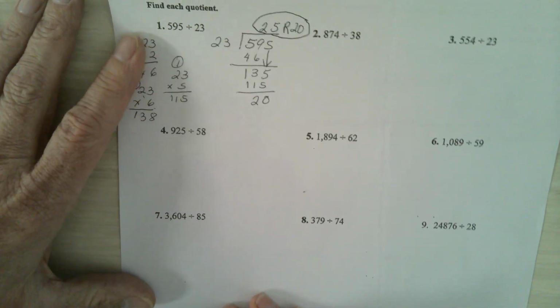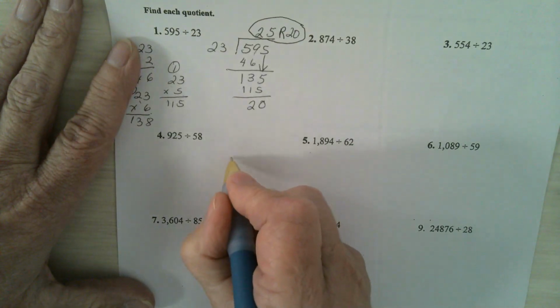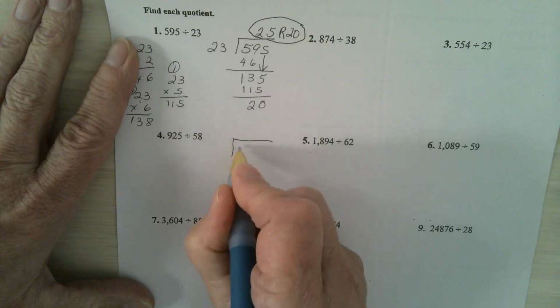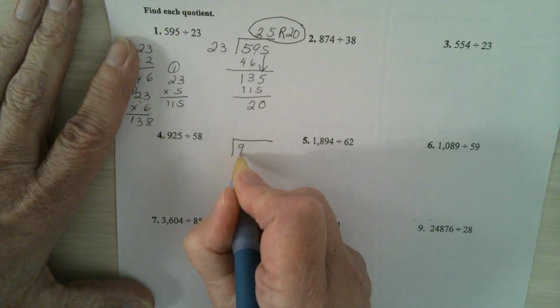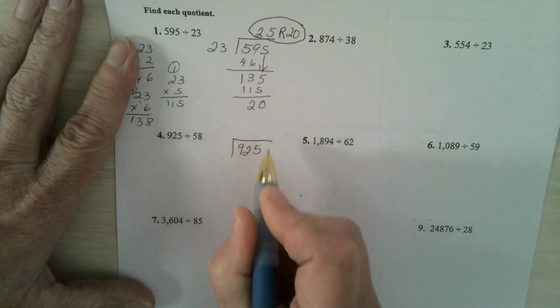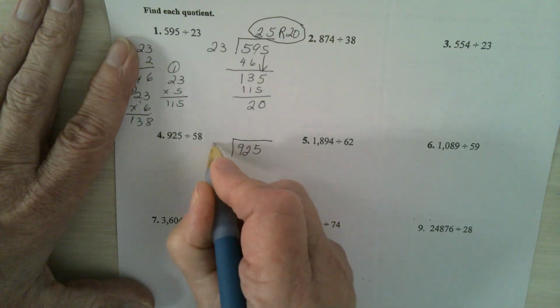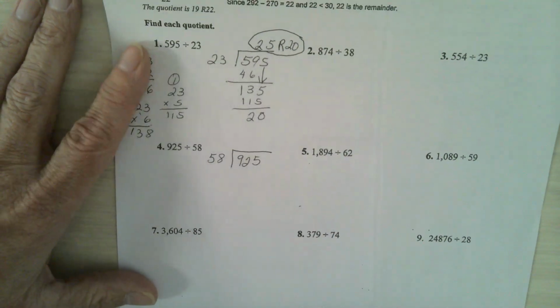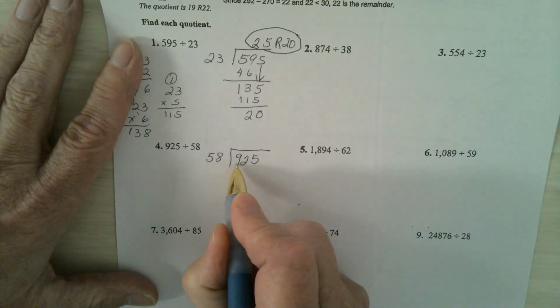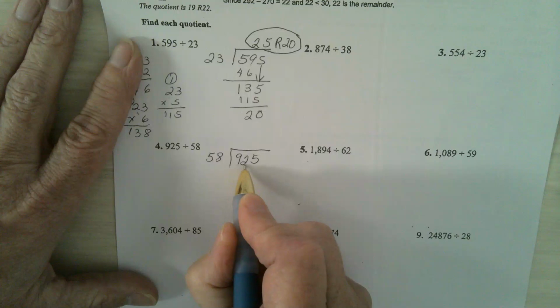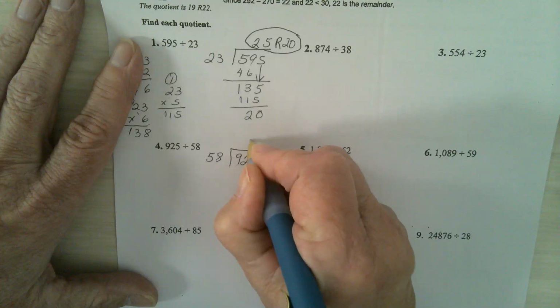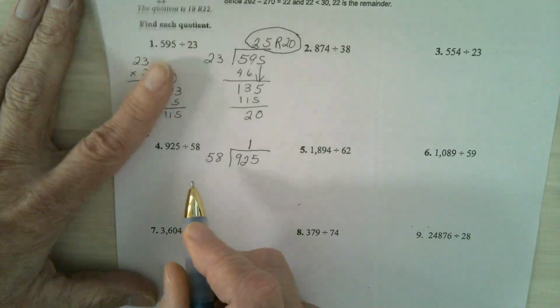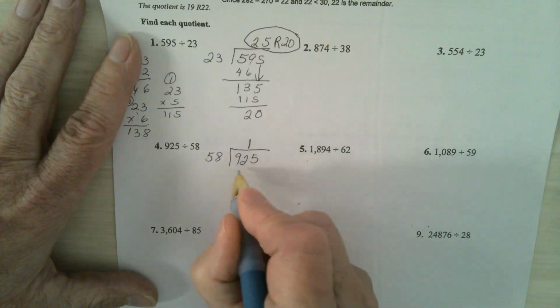Let's do problem number 4. In problem number 4, we are going to put 925 in the box. It's the dividend. 58 outside, that's the divisor. Now, how many 58s are in a 9? None. How many are in a 92? 1. This one's pretty easy to start off because you know 2 50s is 100 and that's too big. So you put your 58 under the 92.